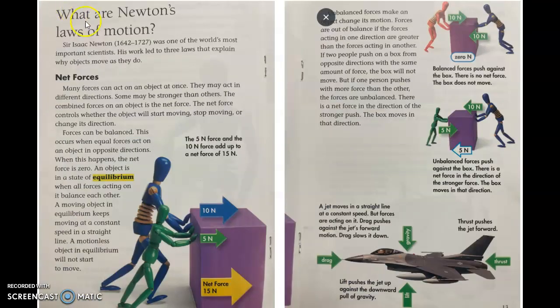What are Newton's laws of motion? Sir Isaac Newton, born in 1642 and died in 1727, was one of the world's most important scientists. His work led to 3 laws that explain why objects move as they do.